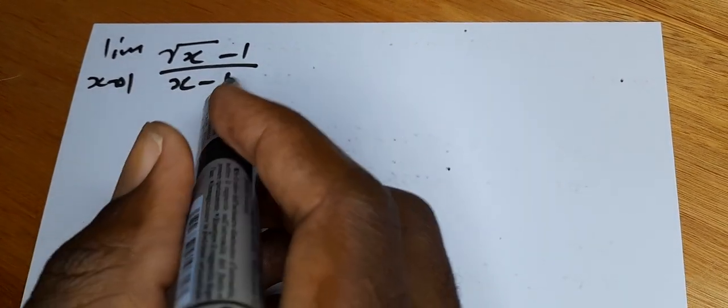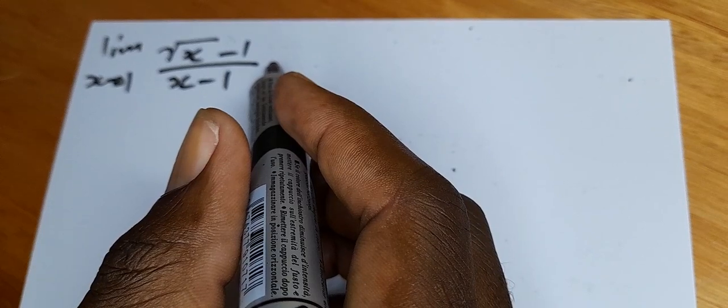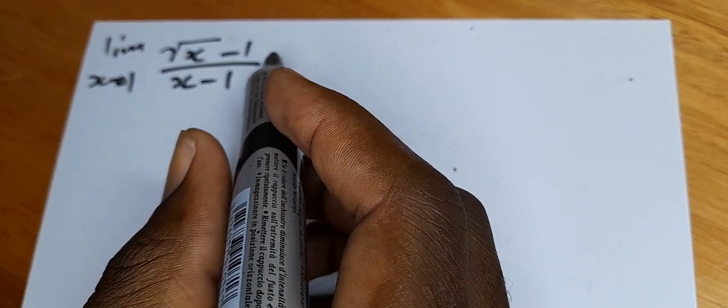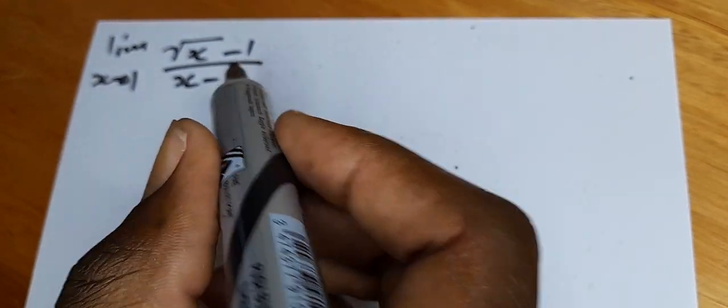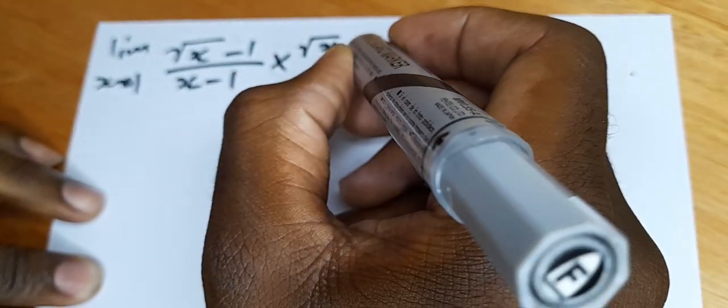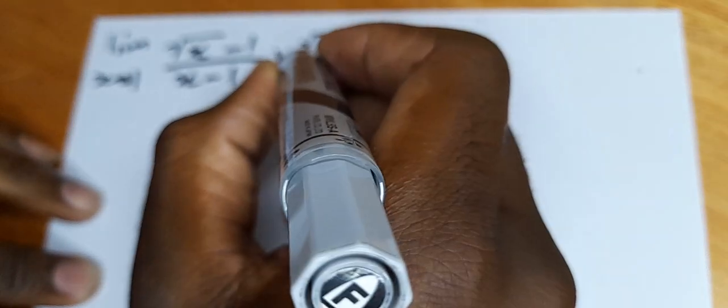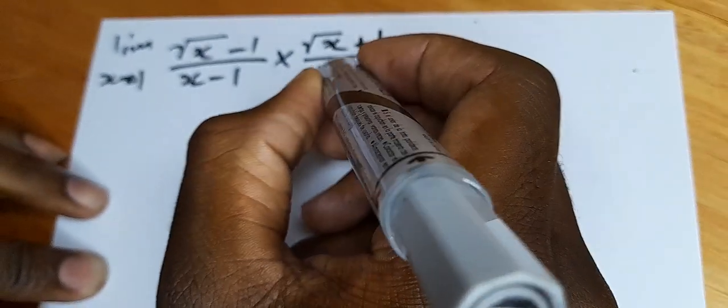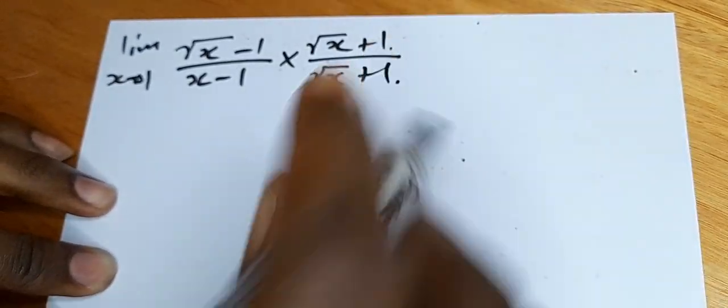Do you think we can rationalize here? We can. Let us try to rationalize. We are going to multiply by the square root of x plus 1 all over the square root of x plus 1.